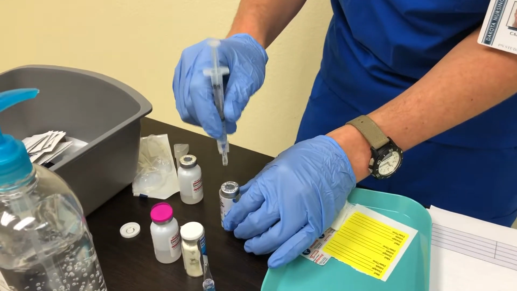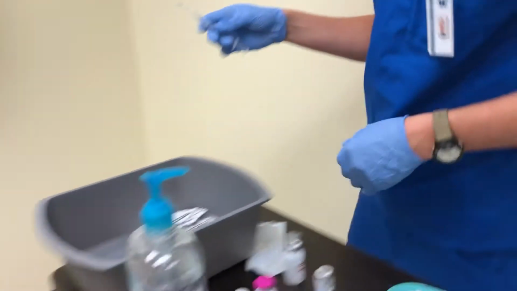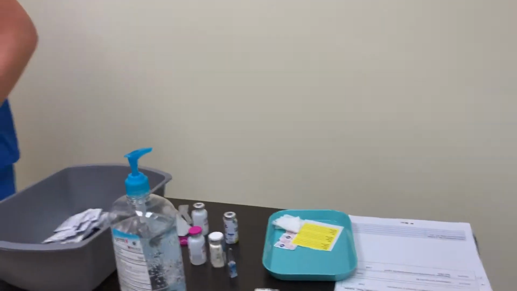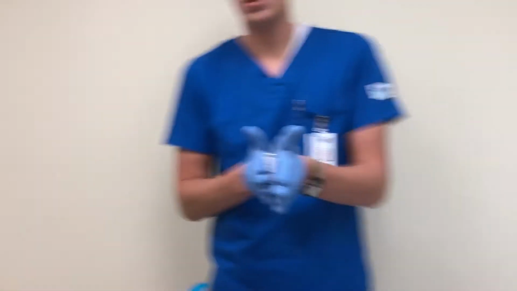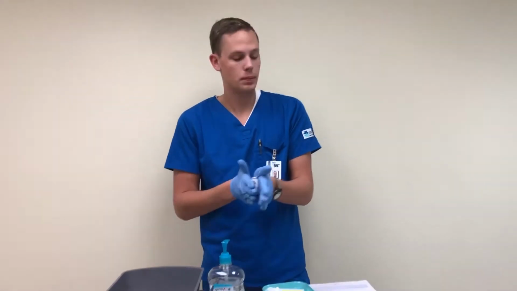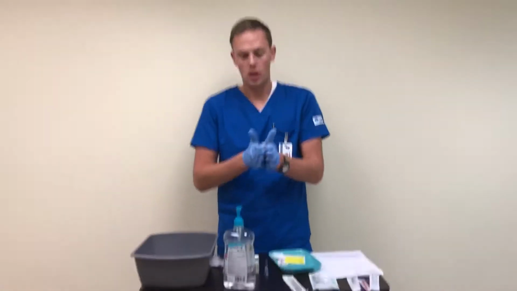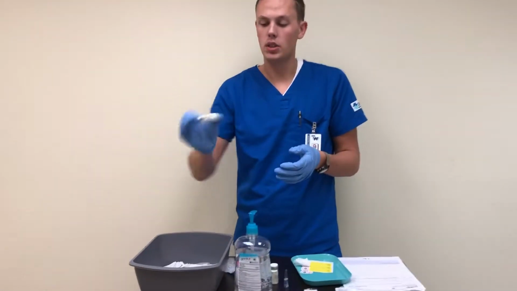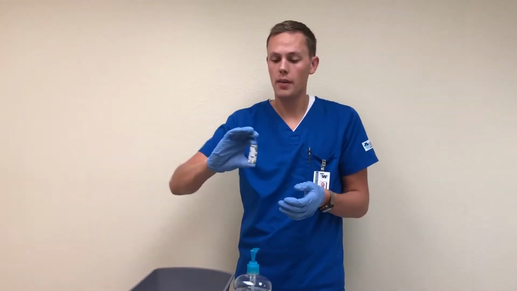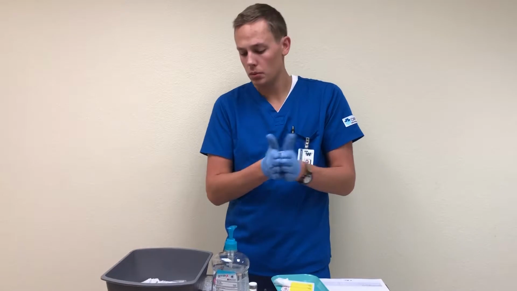And then I can pull this out and put on the safety lock and dispose of this. And then I'm just going to roll this around just to make sure the medication is mixed up. Making sure all the powder is dissolved and diluted. And give it a couple upside downs to make sure I get any medications that might be on the cap. Give it a few more rolls. Never want to shake it because that can create air bubbles.